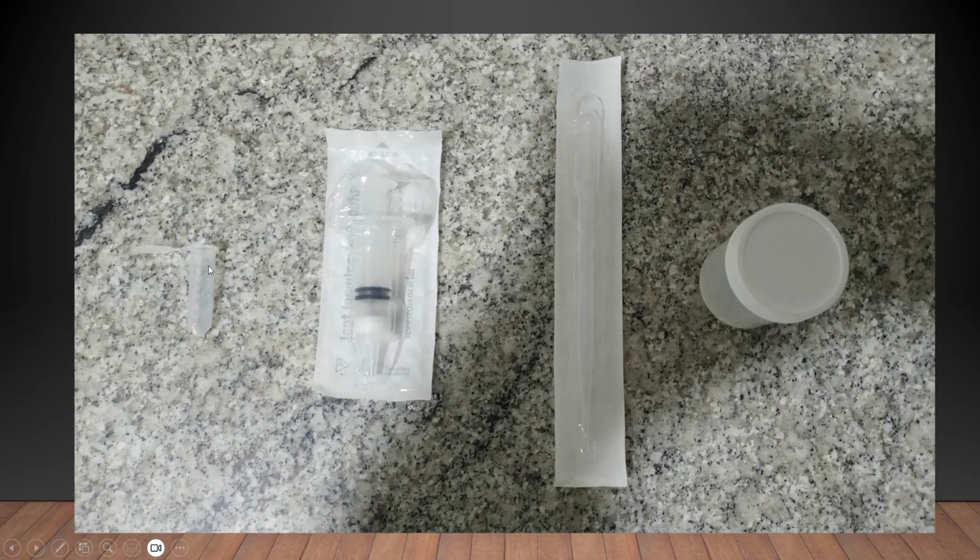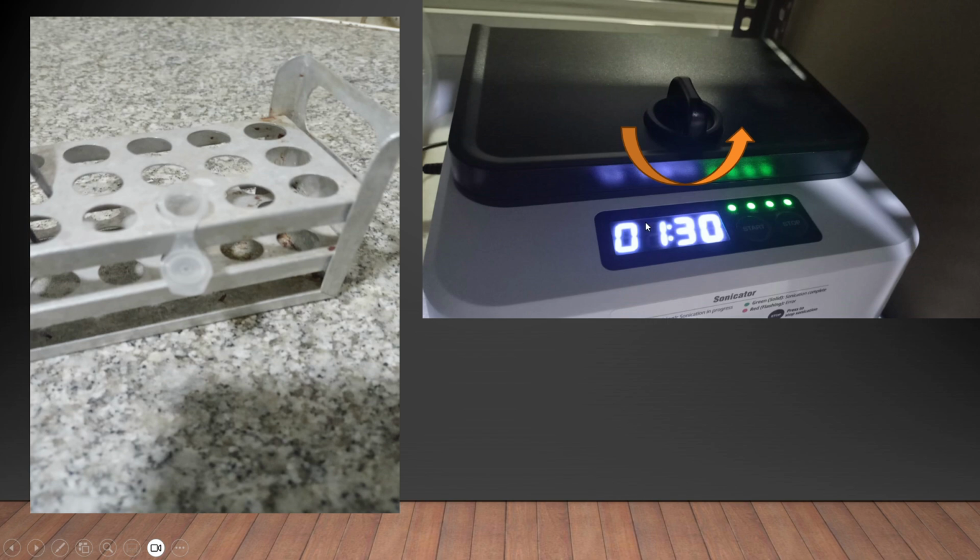This is used for sonication. First and foremost, take this bullet cup and keep it in the rack, and add the incubated solution directly to this. Around 1.5 ml, whatever solution is there, you keep it and then close it properly.